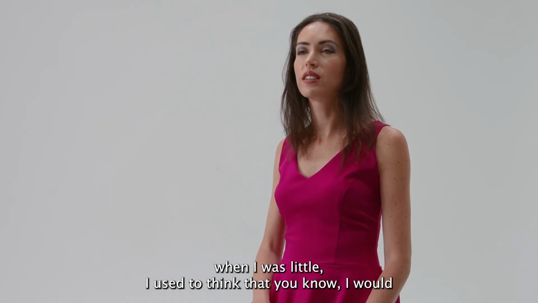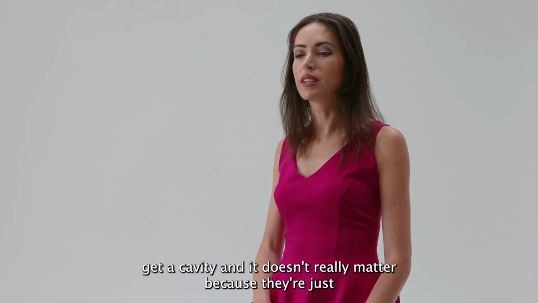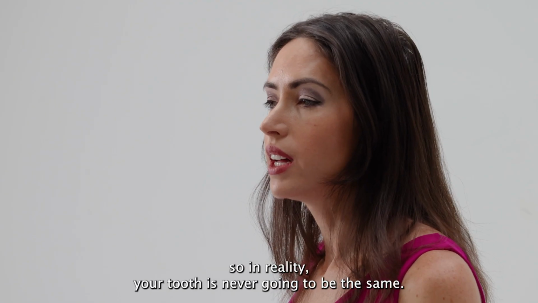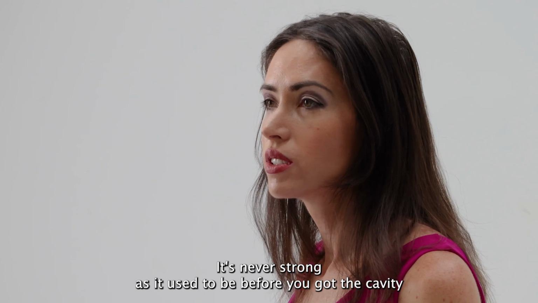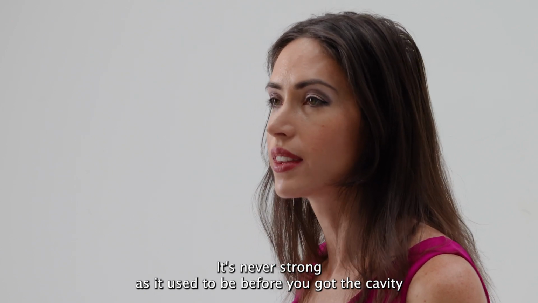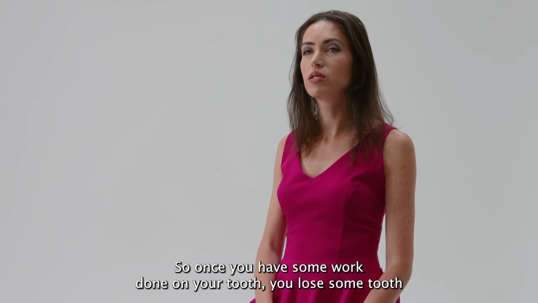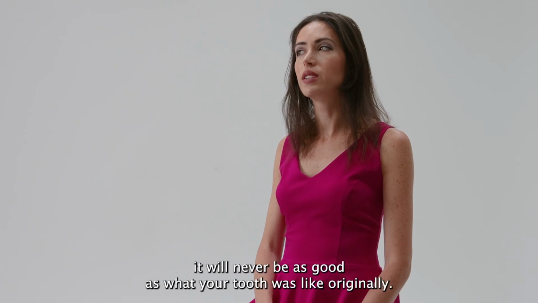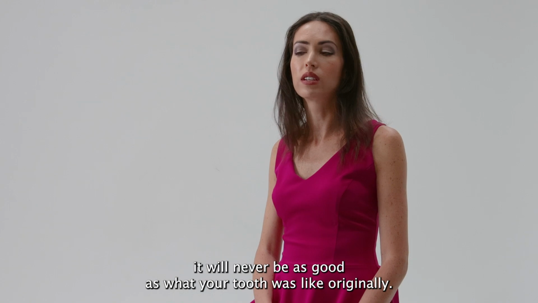will get destroyed. When I was little, I used to think that I would get a cavity and it doesn't really matter because they're just going to fill the tooth and now my tooth is whole again. So in reality, your tooth is never going to be the same. It's never as strong as it used to be before you got the cavity. So once you have some work done on your tooth, you lose some tooth material and you'll have something put in that will never be as good as what your tooth was like originally.